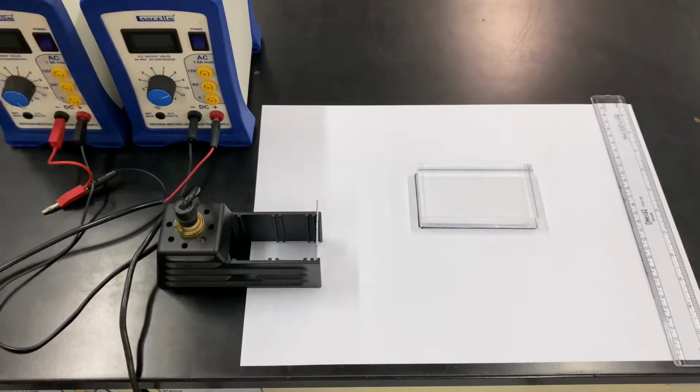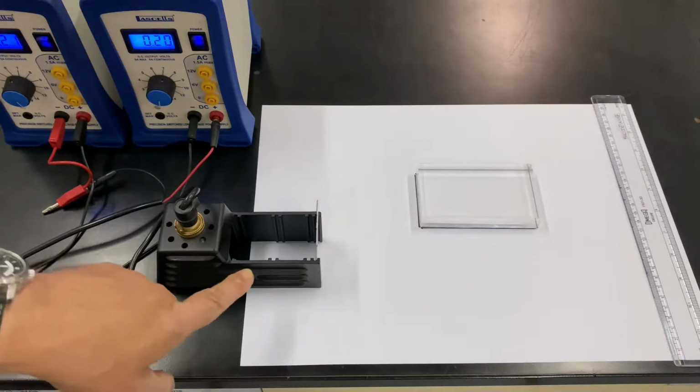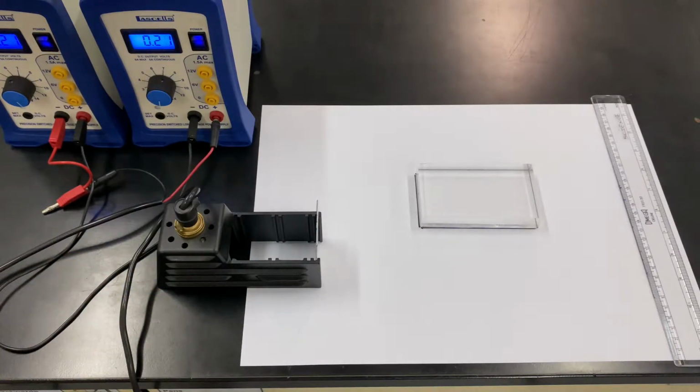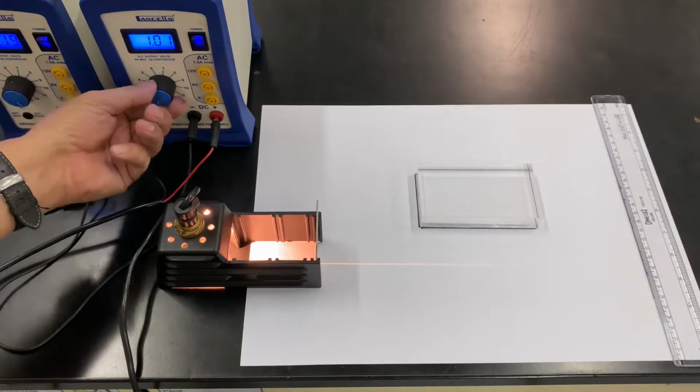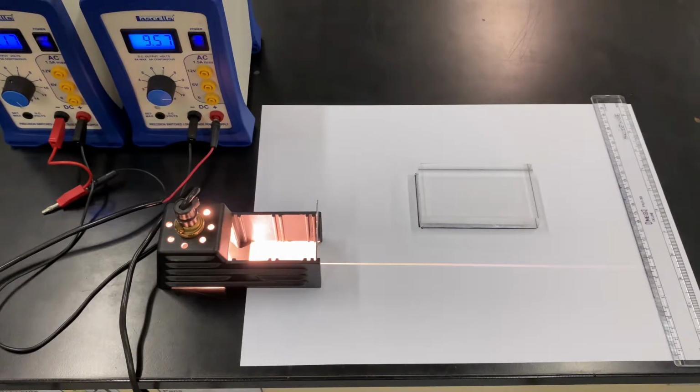Again, we've got two power supplies here. That's going to give us a brighter ray. So there's our ray box. And I'm going to go into and out of the rectangular Perspex block.